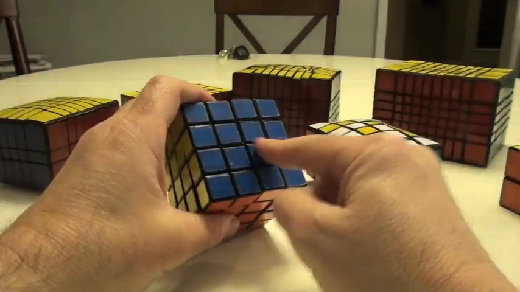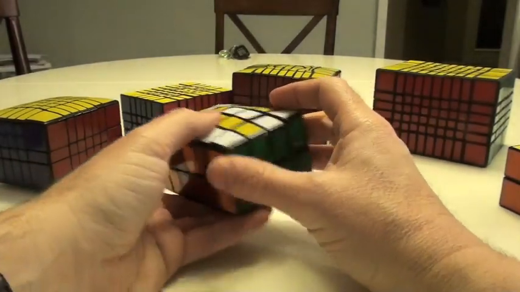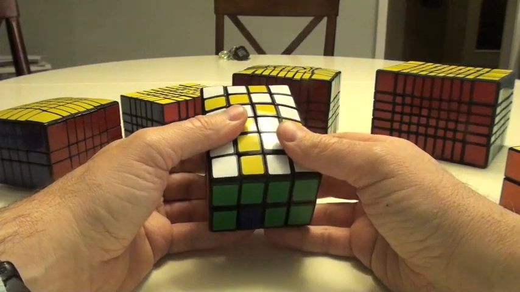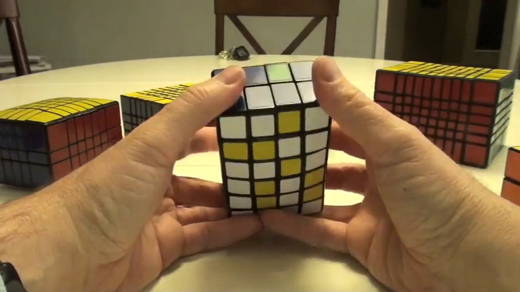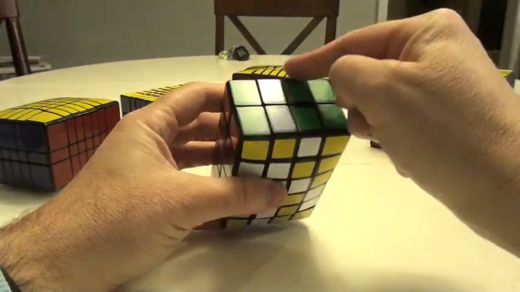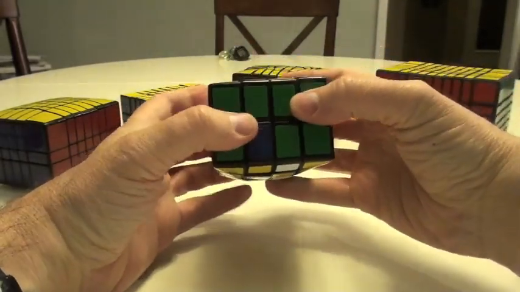You can see what it did to the centers, which is why I do this first. So let's take a look at this. How many are out? Is it just 2? Is it 3? Or is it 4? Well, you can see that none of them are in. So let's just make a turn to where we get at least 1 in.